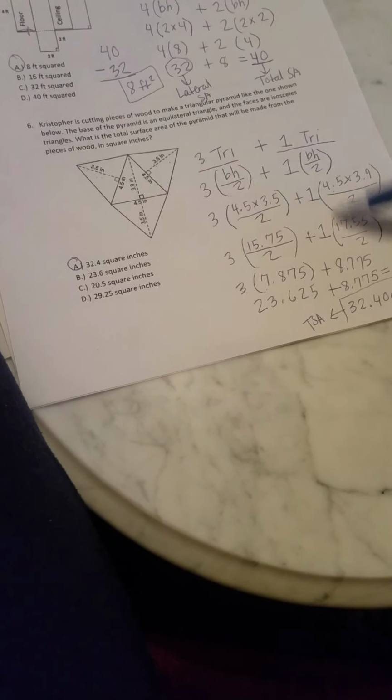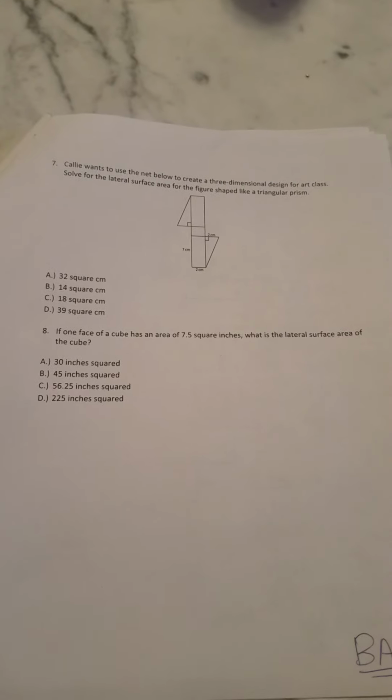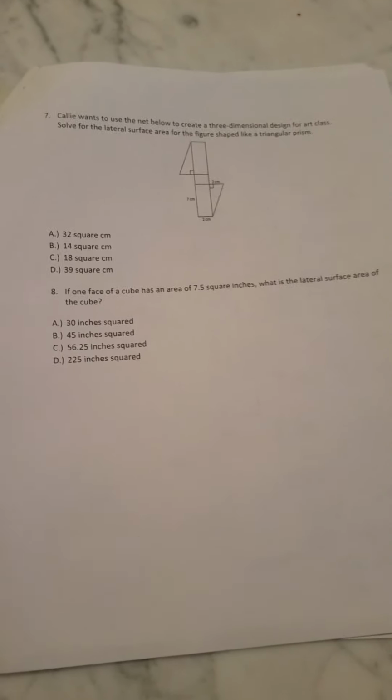Okay, number 7 says that Callie wants to use the net below to create a 3-dimensional design for art class. Solve for the lateral surface area for the figure shaped like a triangular prism. Okay, so got to figure out what they want. They want the lateral this time, so this means do not include the bases.